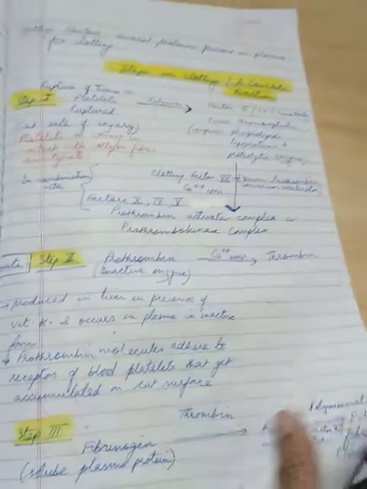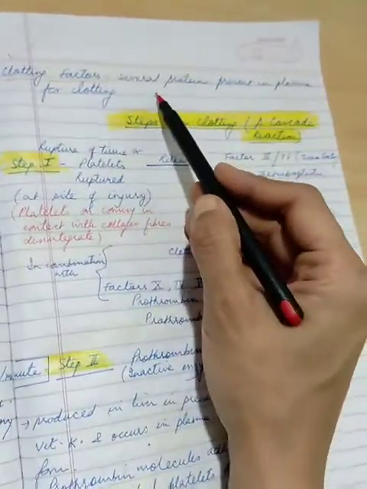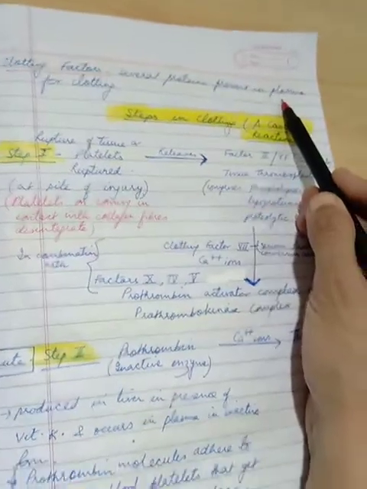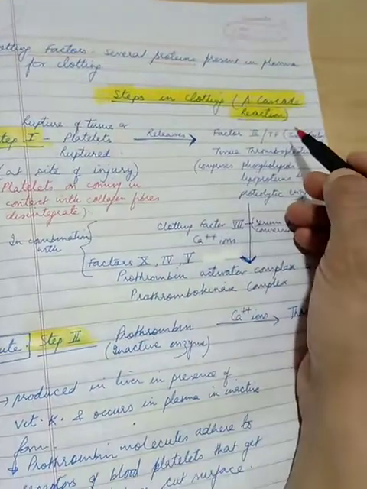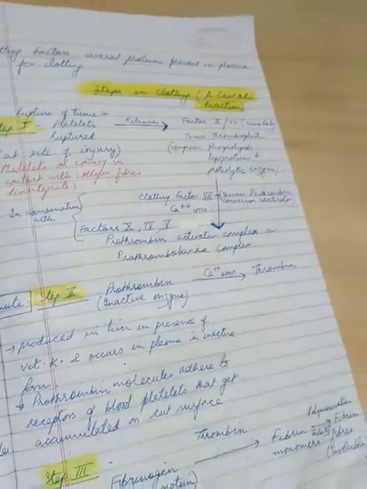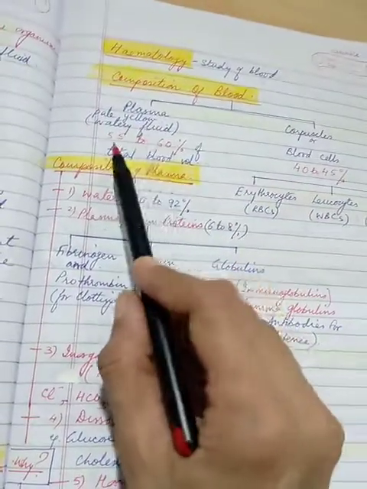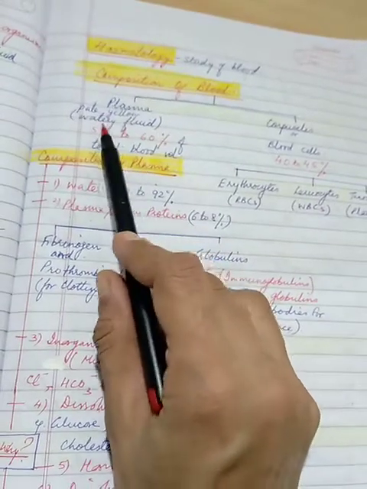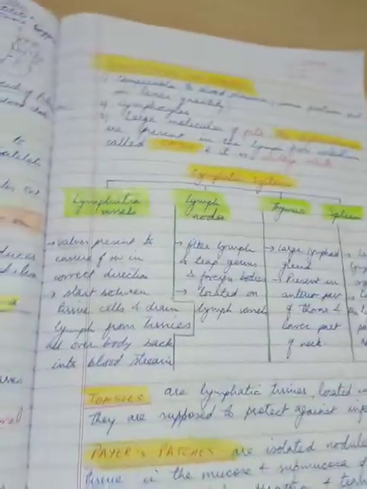But here you'll find certain extra things. What are clotting factors? Here you will begin with new things. Clotting factors is a term we use for several proteins present in plasma for clotting, right? So factors are nothing but various proteins of the plasma. Plasma means the liquid portion of the blood. We have done it last time. Just to remind you again, blood is made up of 55 to 60% of that yellow watery fluid called plasma. So this contains proteins, what we call clotting factors.